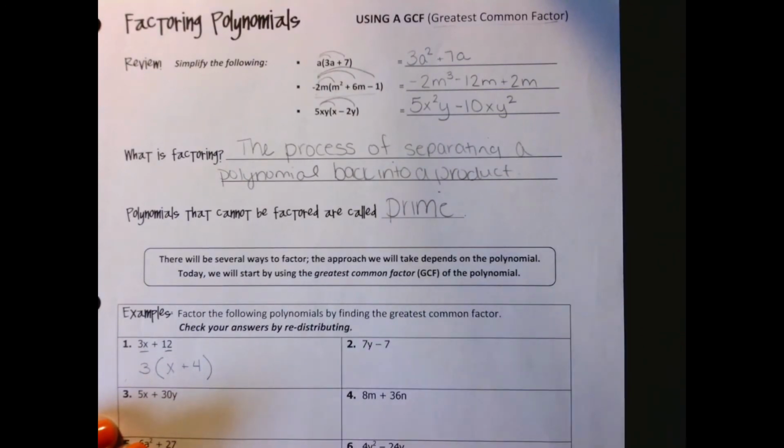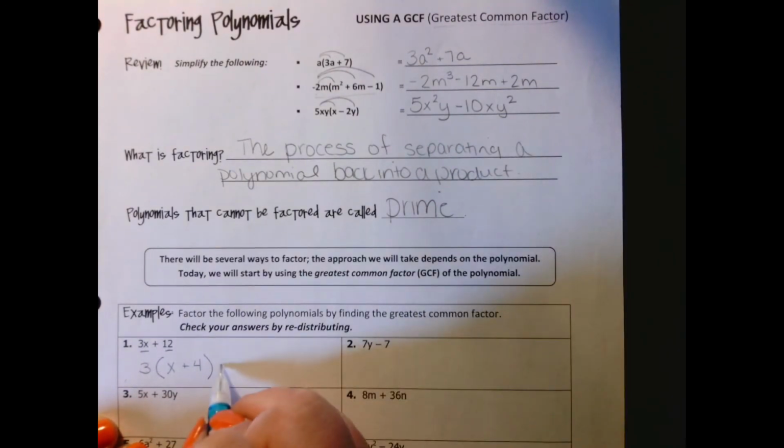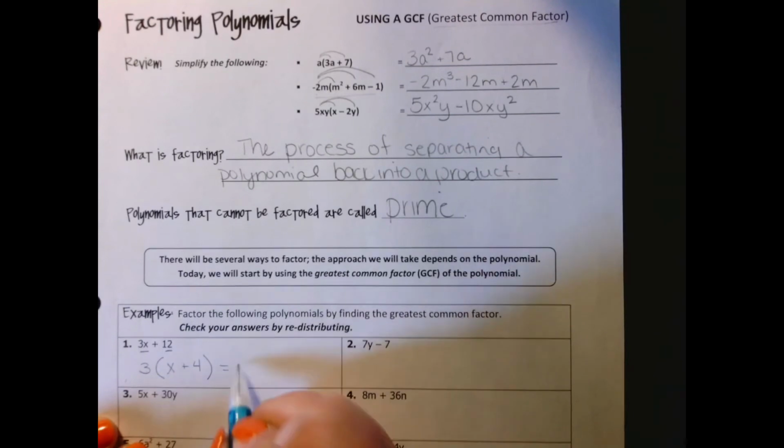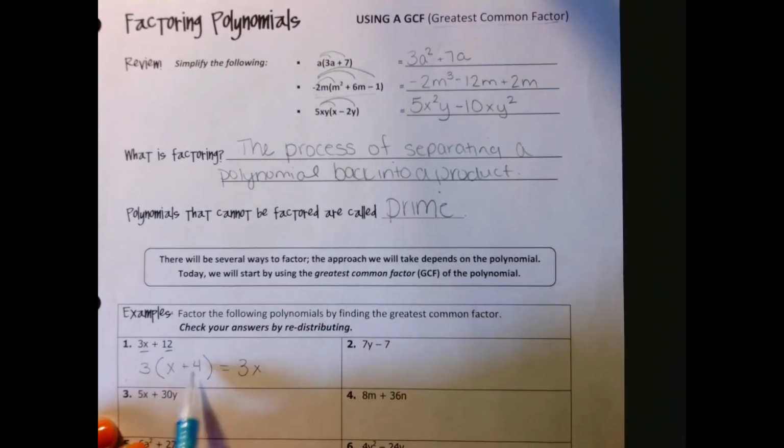And then to check this and make sure it's the same thing, redistribute it. So 3 times x gives me 3x. 3 times 4 gives me 12. If those are the same, we factored correctly.